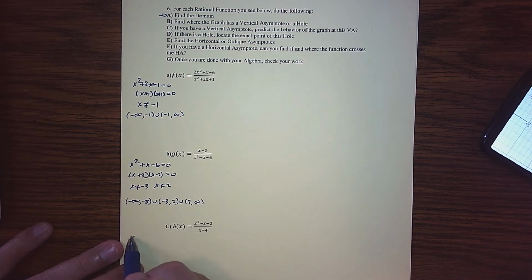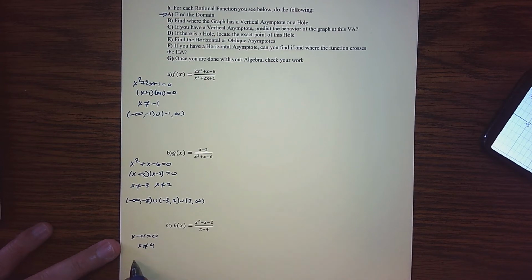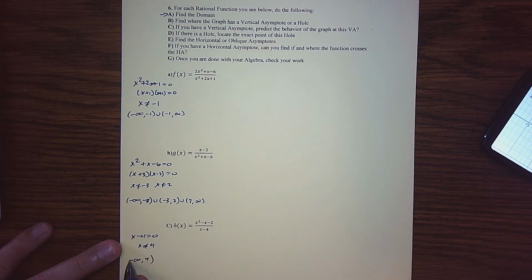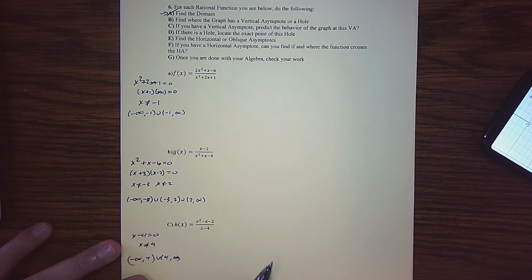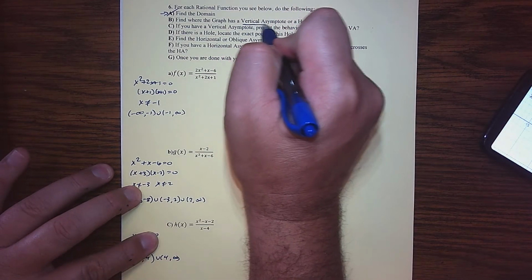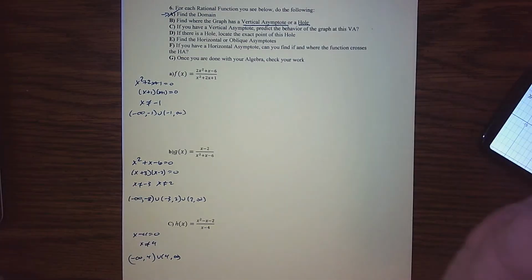And then last but not least, x minus 4. Well, we get that x can't equal positive 4 here. So negative infinity to 4, union 4 to infinity. Okay, so there is the domain part. So we just basically look, what's the red flag? We account for it.